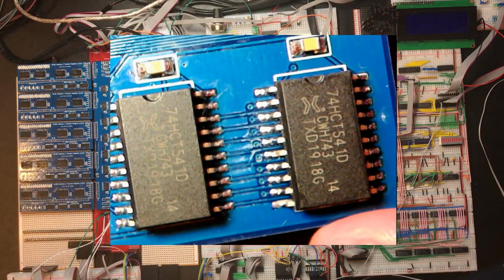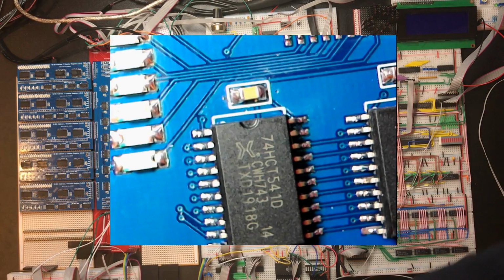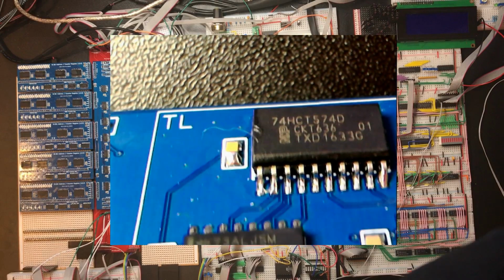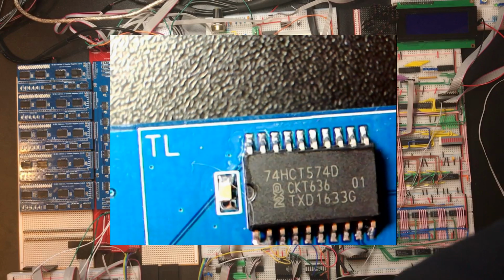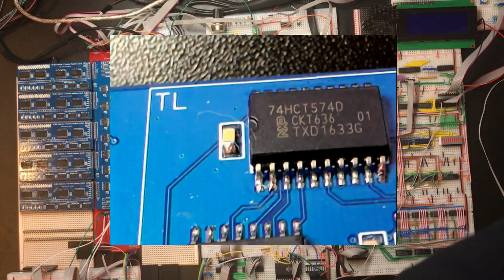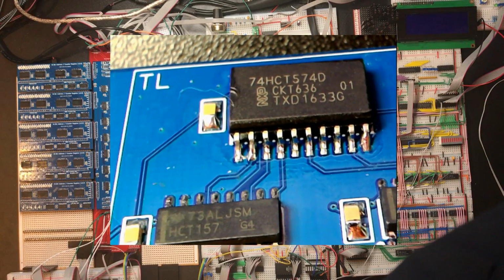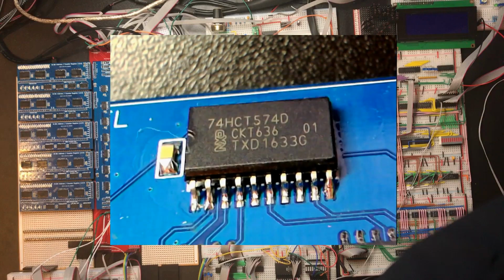Now, I figure the thing that's most likely to cause the kind of instability problems we're seeing is going to be floating lines. Actually, that looks like it could be a solder bridge. I'll get the soldering iron warmed up. Now that's on the latch chip for TL.